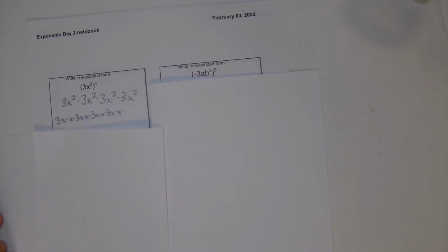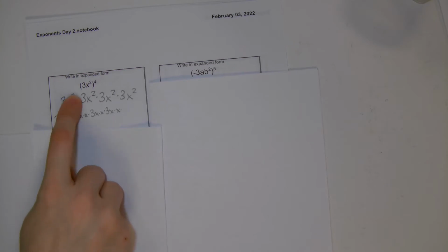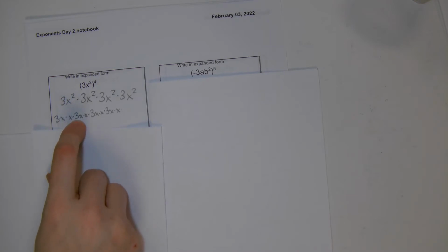So we've got 3x squared to the fourth power. I kind of gave the answer away a little bit there. So what we have repeating is the 3x squared. So this is your level 1. Now take it to level 2. Try it out on your paper. Take it to level 2. Expand that more so there's only exponents of 1. So for level 2, you should get 3x times x because x squared, right? This squared is not repeating the 3. It only repeats the x. So 3x times x, 3x times x, 3x times x.